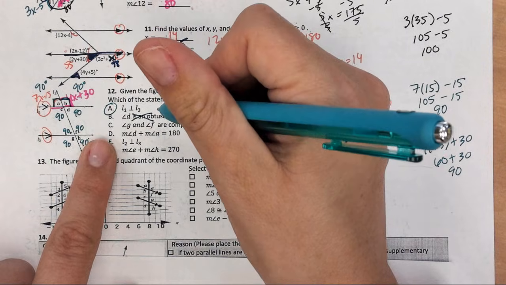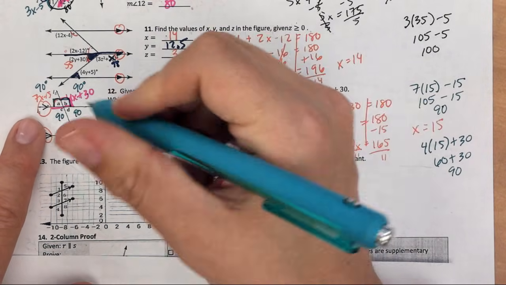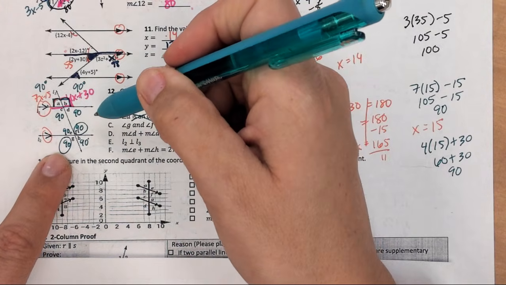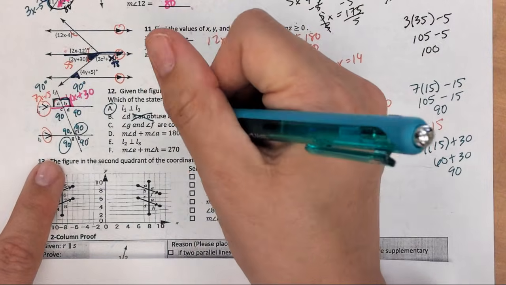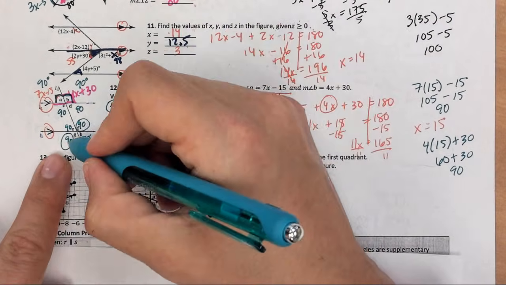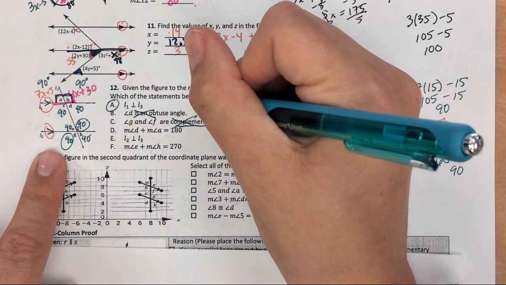C says G and F are complementary angles. Okay, so G is 90 and F is F. Now, that's not, so you gotta be careful. Complementary does mean equal to 90 degrees, but if we added those together, that would actually equal 180. So that's a no-go.